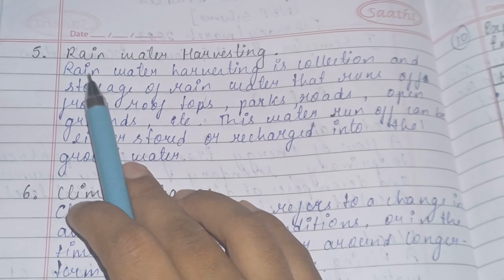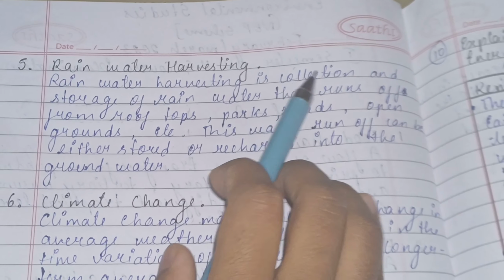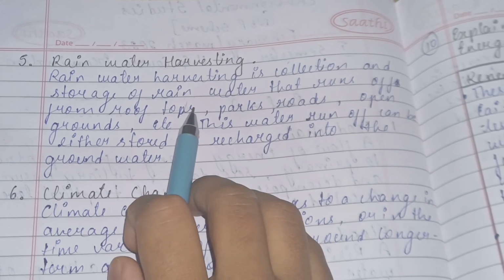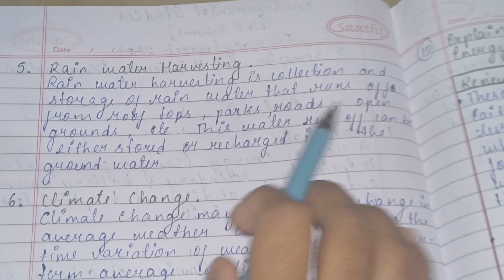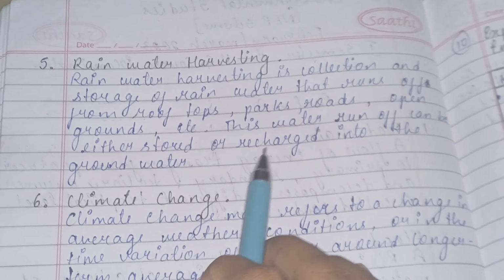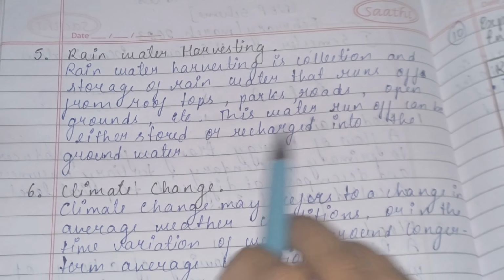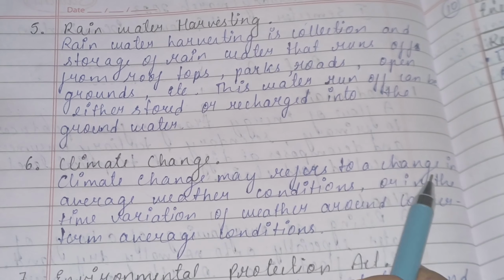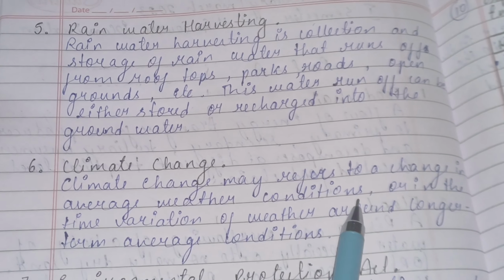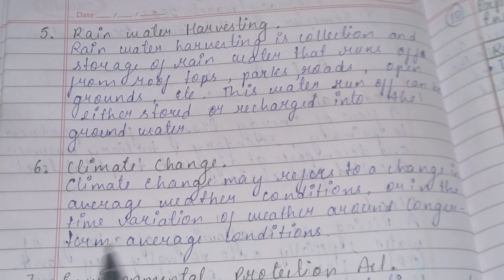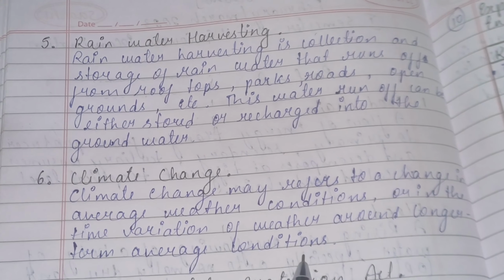Rainwater harvesting. Rainwater harvesting is a collection and storage of rainwater that runs off from rooftops, parks, roads, open grounds, etc. This water runoff can be either stored or recharged into the groundwater. Climate change. Climate change may refer to the change in average weather conditions or in the time variation of weather around longer term average conditions.